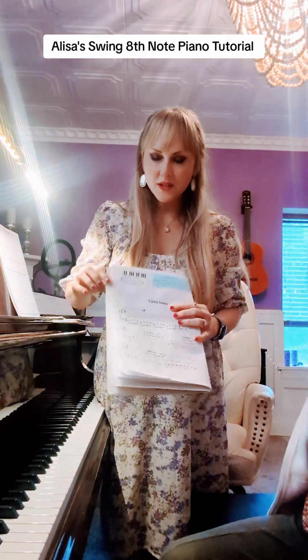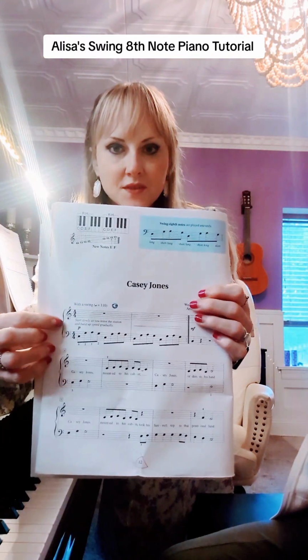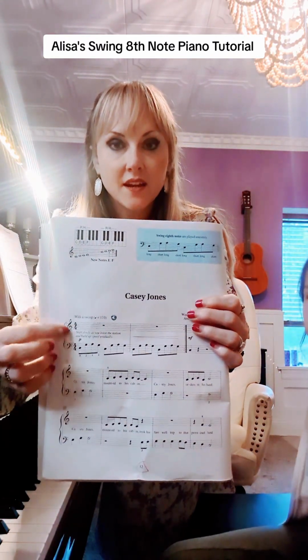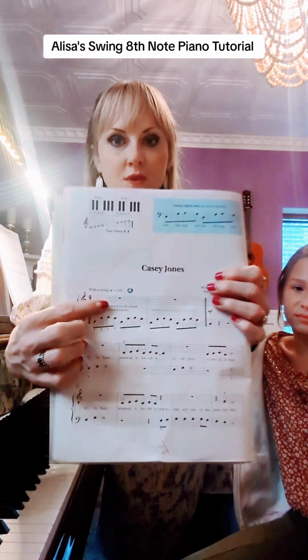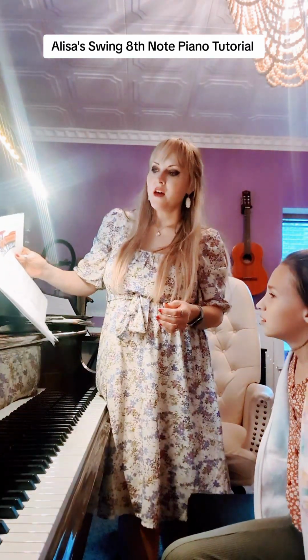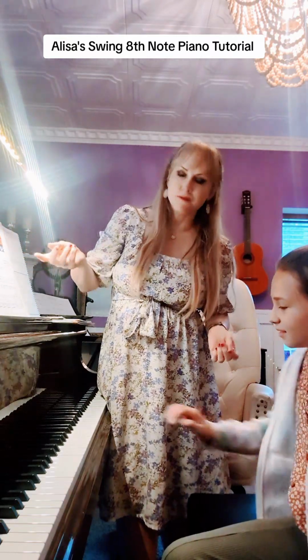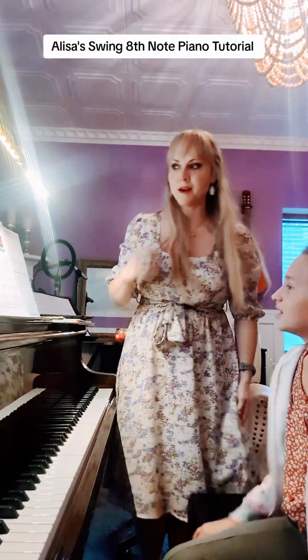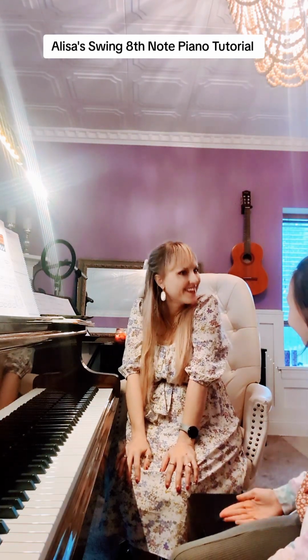Tempo marking. So when you look at your tempo marking, which is right above the time signature at the beginning of the piece, if you see the words swing or with a swing or swing eighth notes, that means you have to play the pattern we just talked about. And what's the pattern? Instead of 1 and 2 and 3 and 4 and, which is a straight eighth note, what would a swing eighth note sound like? Long, short, long, short, long, short, long, short, long.